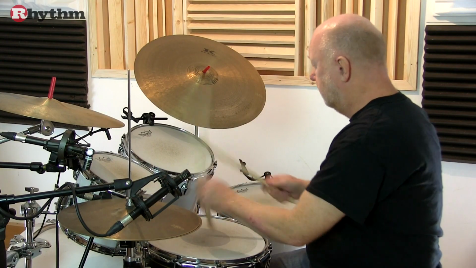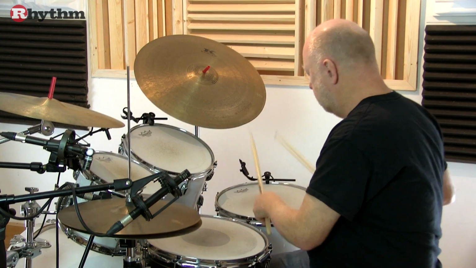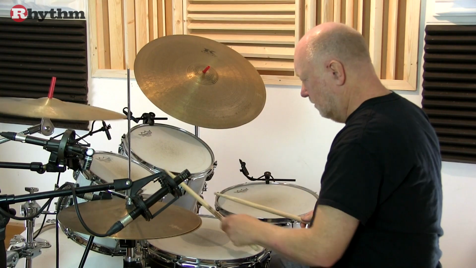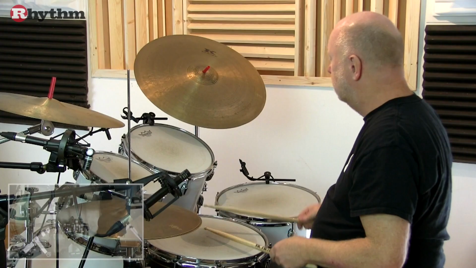So now I'm going to demonstrate triplets in groups of 4 using paradiddle sticking, playing accents on toms and accents on cymbals. Incidentally, you can go around the kit, you have to move a paradiddle each time. But now I'll do it toms and cymbals.